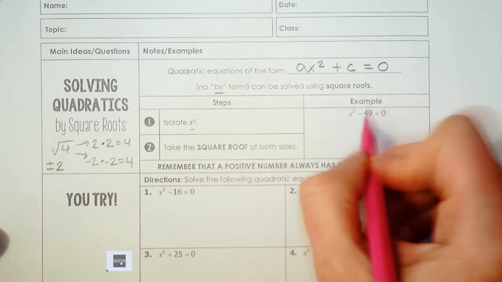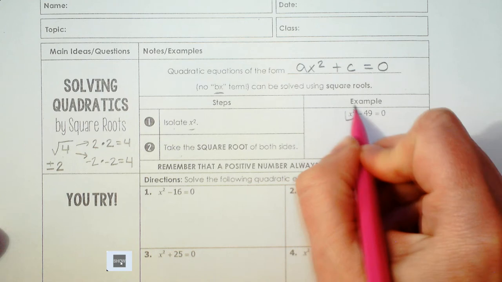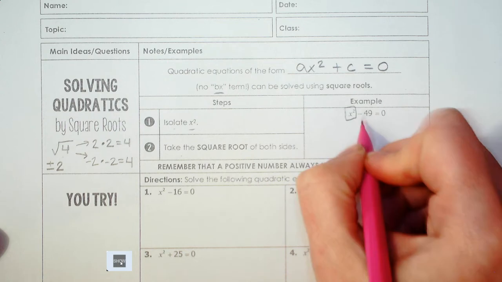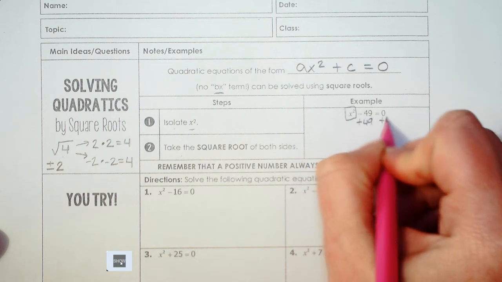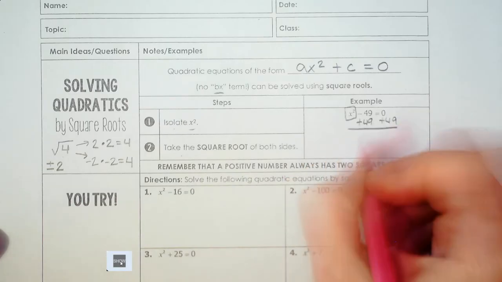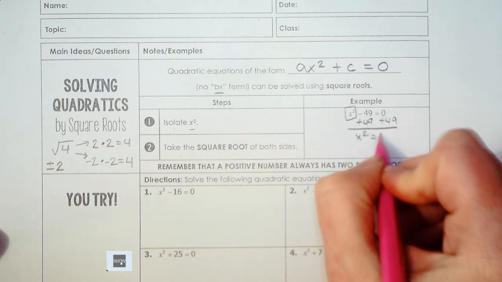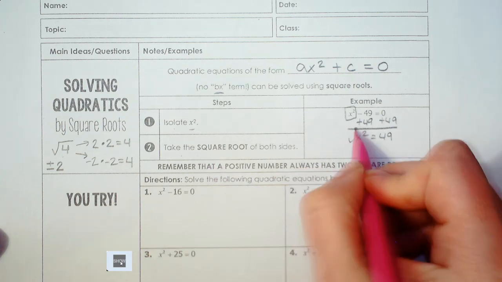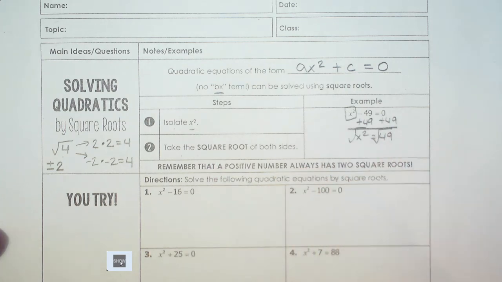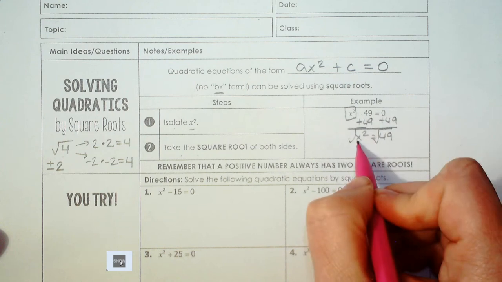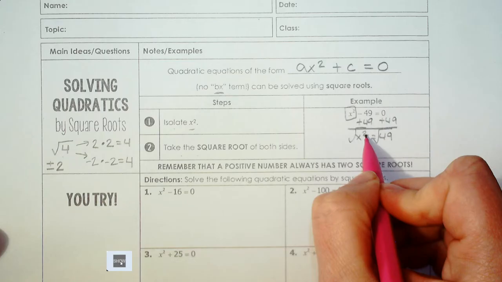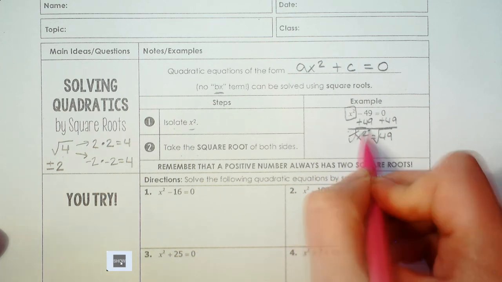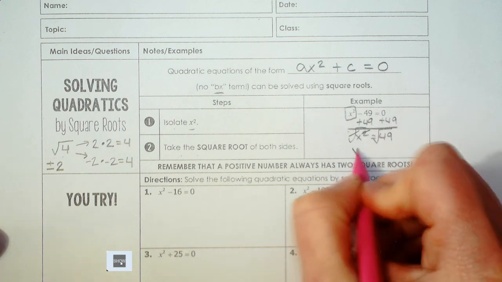All right, so in this example, this is the x squared that we're trying to isolate or get by itself. To do that, our first step would be to add 49 to both sides. That gives us x squared equals 49. Second step, take the square root of both sides. Now here, a square and a square root cancel each other out. So this cancels this out, and you get just x.